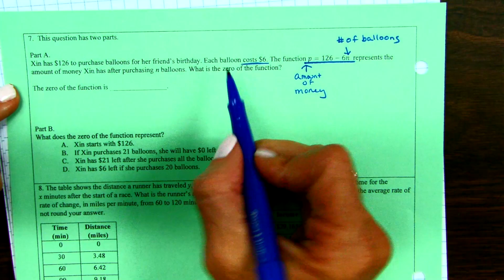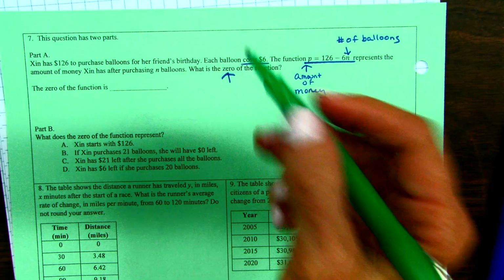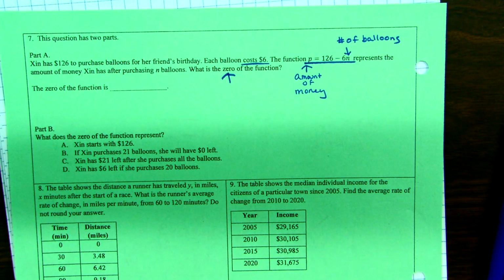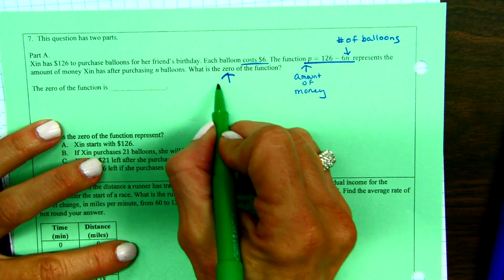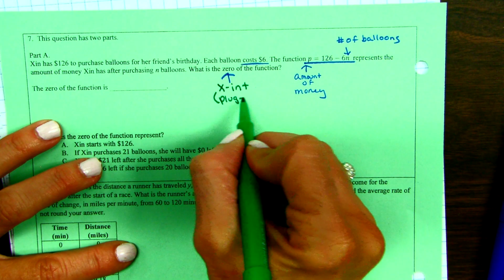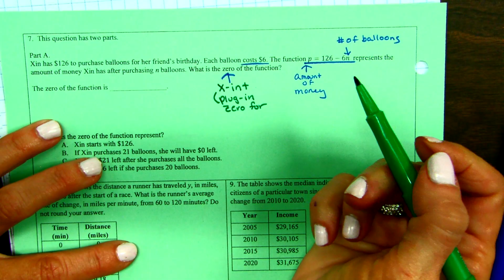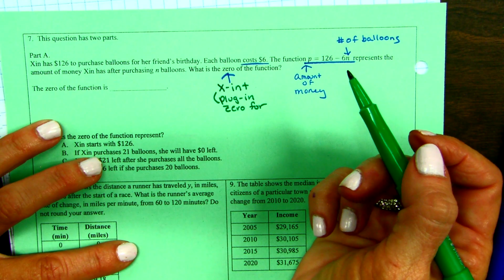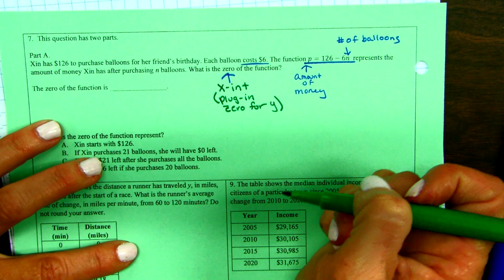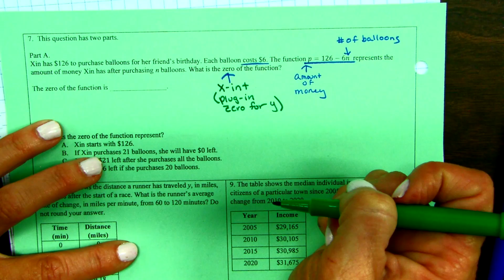So what is the zero of the function? You've only seen that once or twice. The zero of the function is your x-intercept. It's another word for x-intercept. For the x-intercept, plug in 0 for what? X or Y? Y. Always plug in 0 for the other letter. Alan, write that on your note card: when you want the x-intercept, plug in 0 for y, and vice versa.